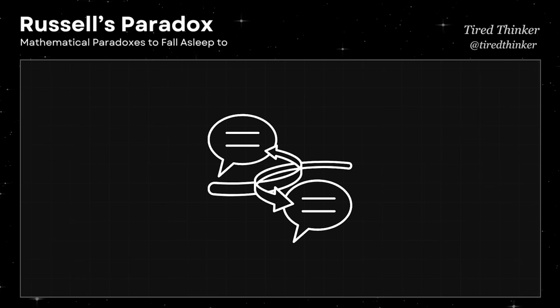The paradox may seem abstract, but its consequences are real. Without solving it, modern mathematics would not have a firm foundation. It is an example of how questioning simple ideas can lead to deep insights. It reminds us that even the most basic concepts can hide unexpected surprises.